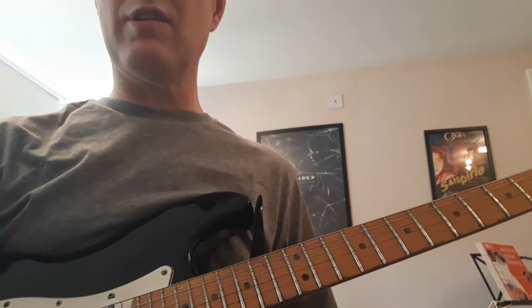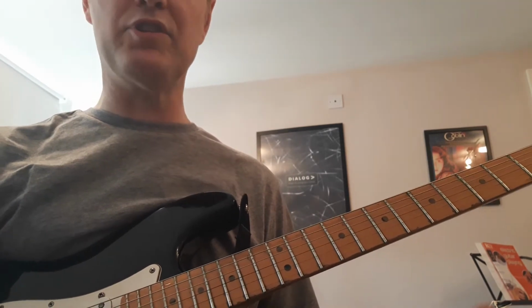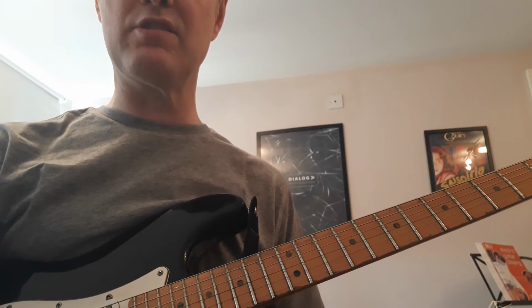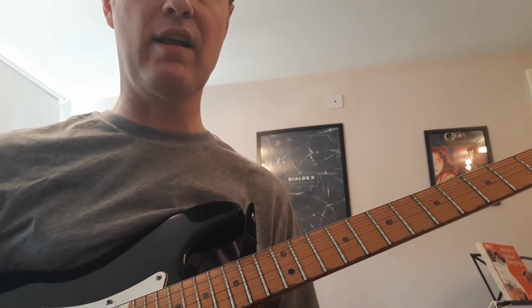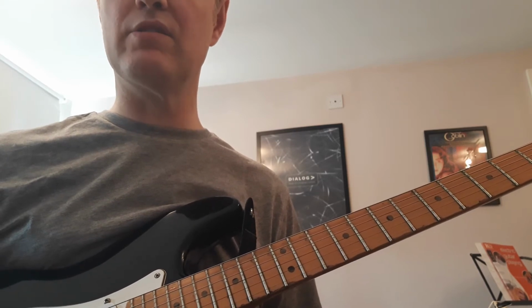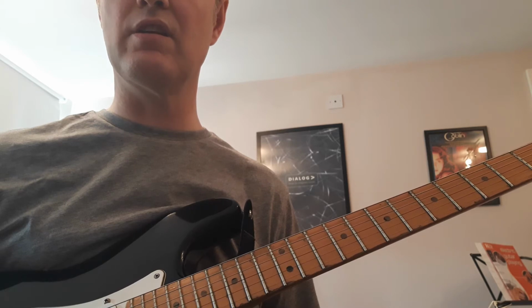And that's basically all I've got left to say on the matter. You just need to find your shape, figure out what shape number it is, and then go up and down sequentially and find patterns and areas of the neck that you like. And then this will come out in your soloing or compositions or improvisations.